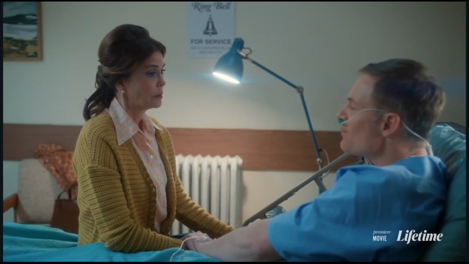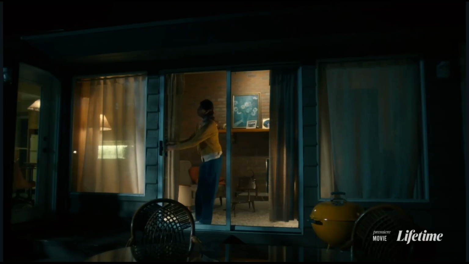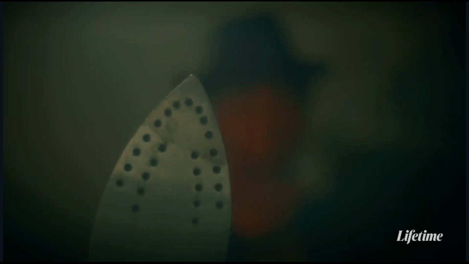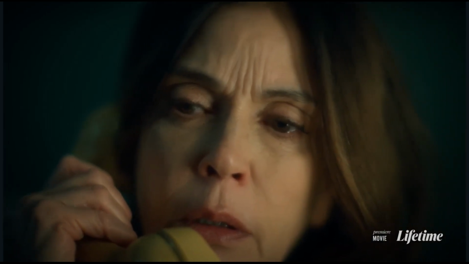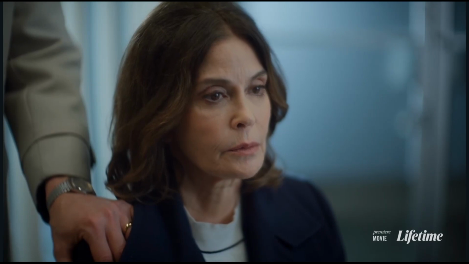Teri Hatcher starts receiving threatening messages and phone calls from someone who knows about her past. Teri Hatcher was assaulted when she was 16 and living alone. She was tied up and burned with an iron. Teri Hatcher goes to the police, and they think there could be a link with the BTK killer.